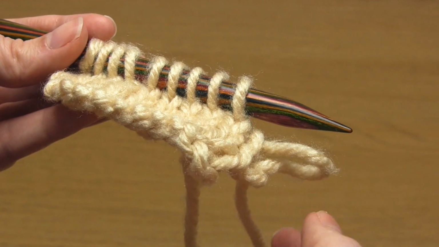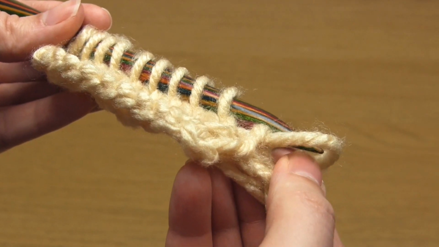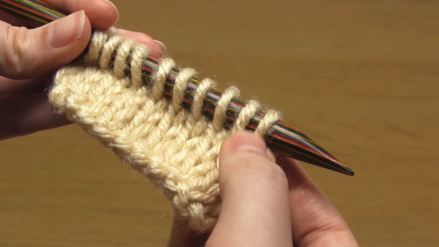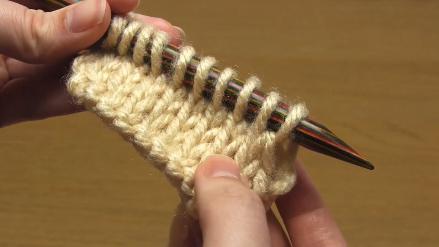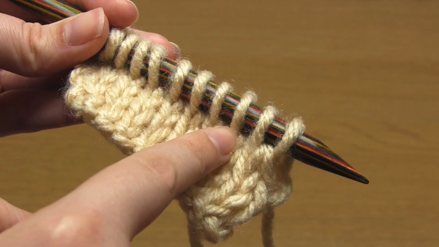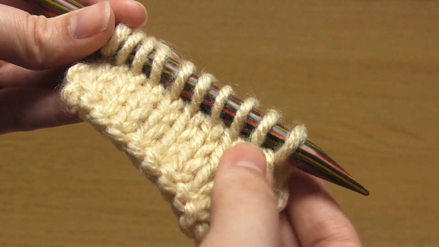So what does it look like when you put the stitch back onto the needle in the wrong way? Well, I'm going to take the needle from back to front this time through the stitch, and straight away you can see that it looks a bit off compared to the other stitches. For a start, the leading leg is now behind the needle, which is not what we want.